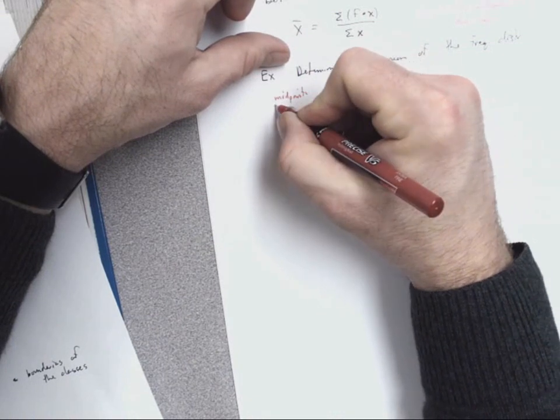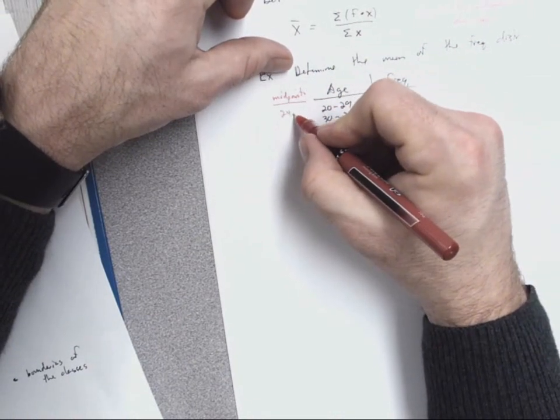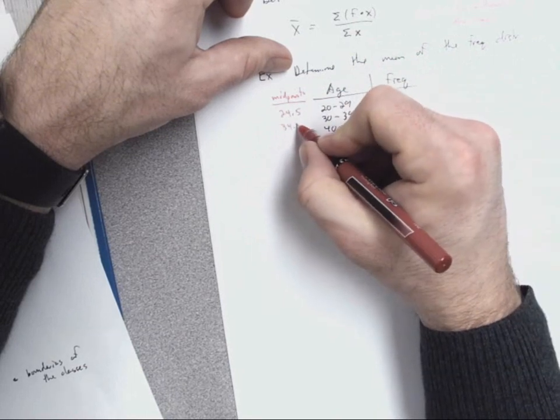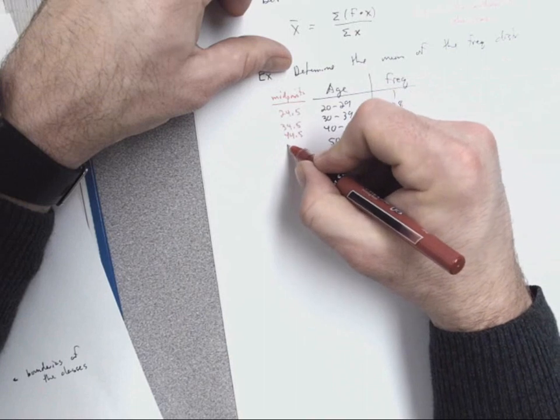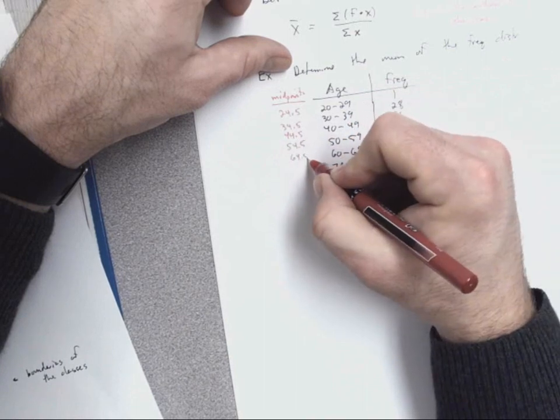Midpoint of the class. So the average of that class is 24.5. The average of that class would be 34.5. The average of these numbers is going to be 44.5, 54.5, 64.5, 74.5.